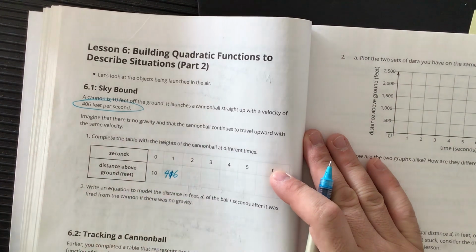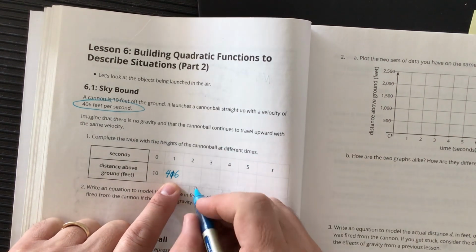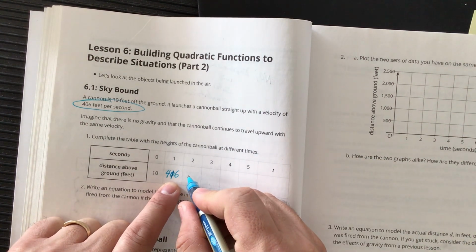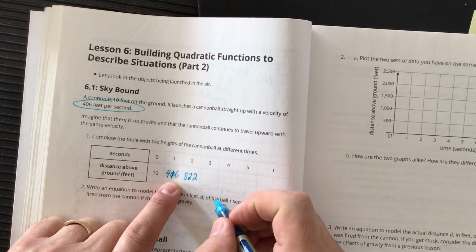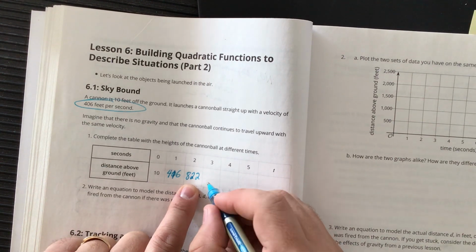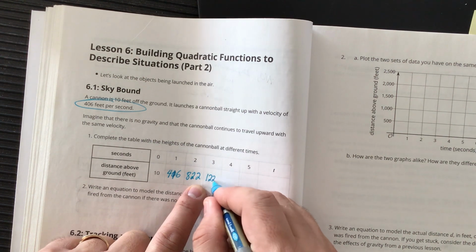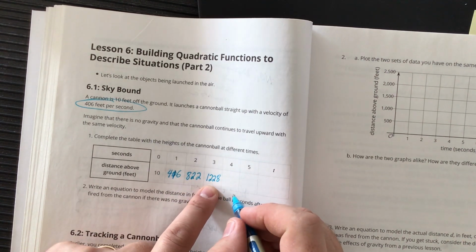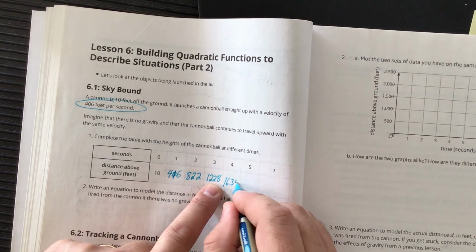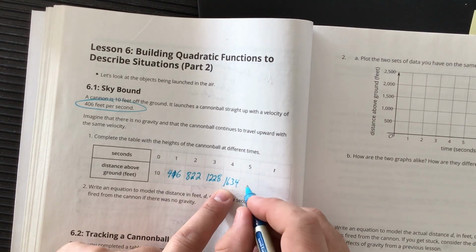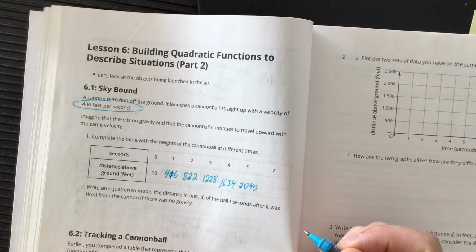Another second, it's going to go another 406 feet. So 406 plus this, 822. 406 plus this, 1228. 1228 plus 406. 12 plus 4 is 16. 28 plus 6 is 34. 16 plus 4 is 20. 34 plus 6, 40. What is my equation?